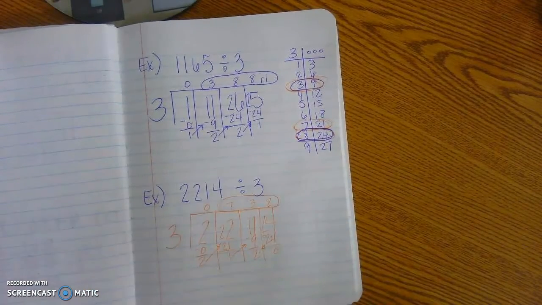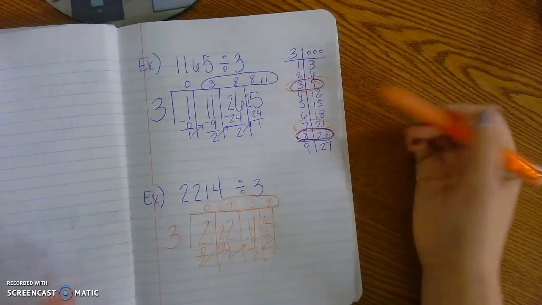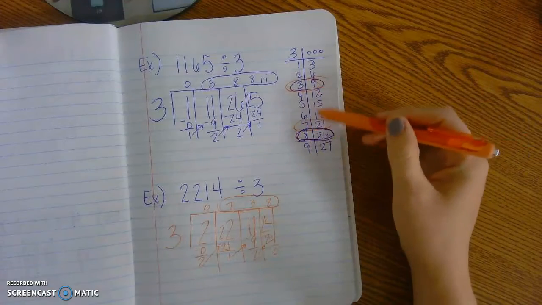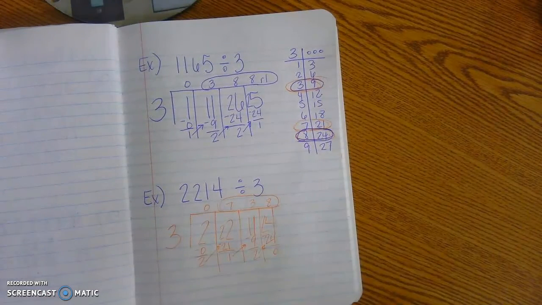It is just 738. All right, so if you're working and you see you've already made a T-chart, use that same T-chart. I'm okay with that. You just might want to switch the colors so when you're circling, you know which ones you're using. All right guys, so I hope that helps. That is the end of our standard algorithm part of division.